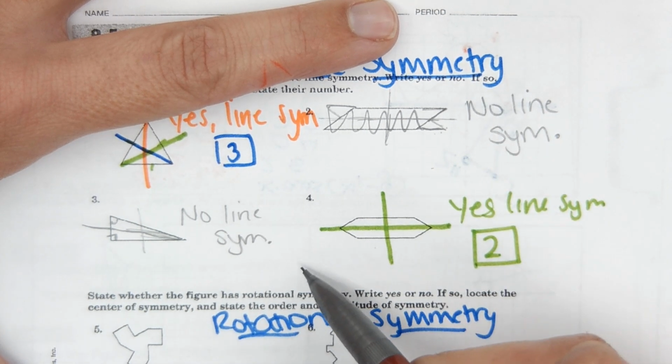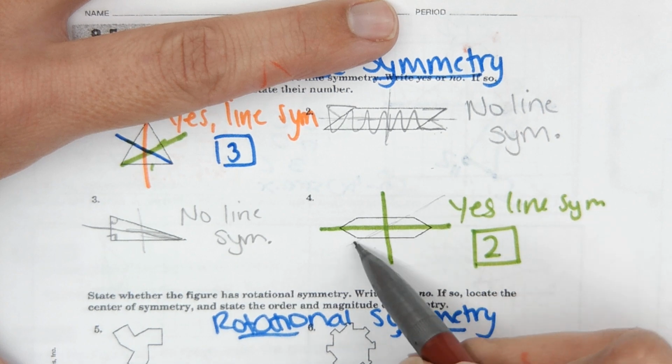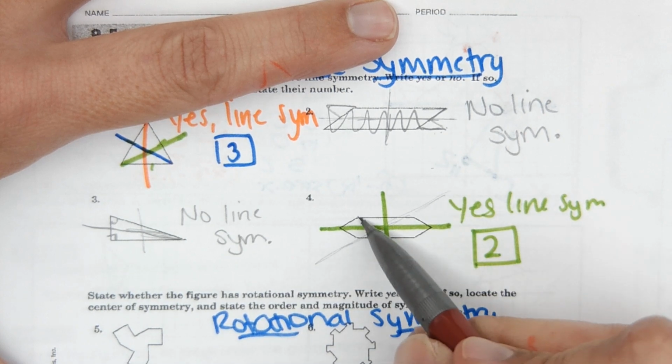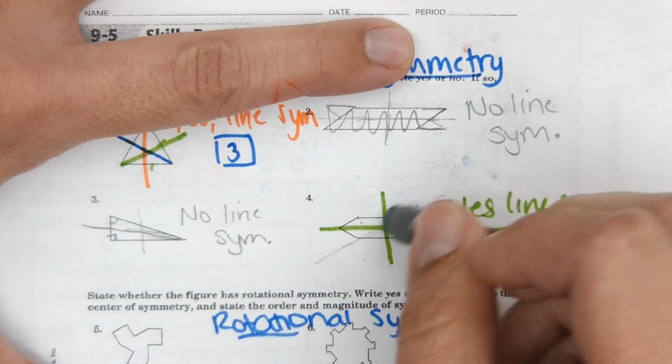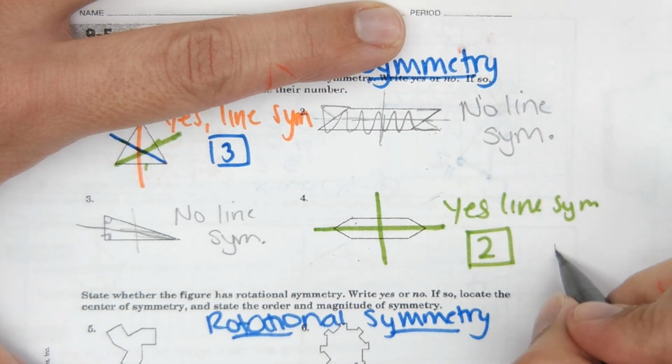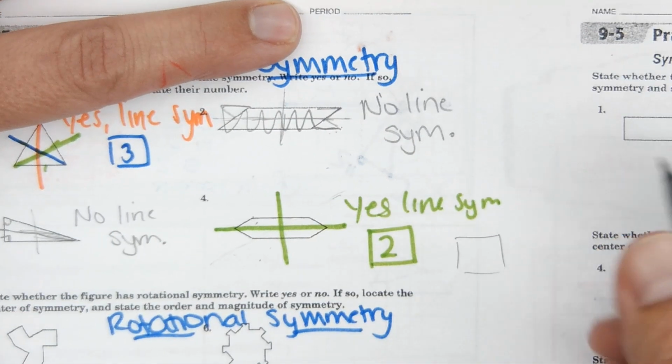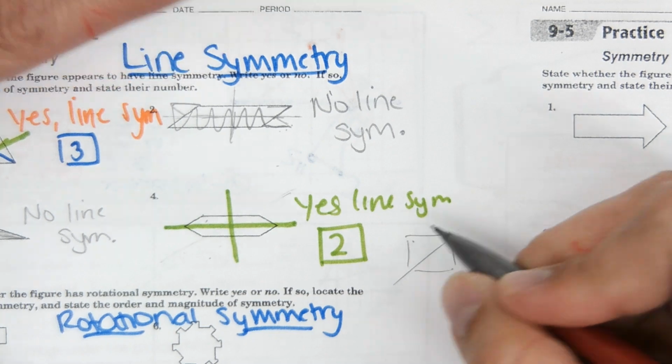Someone also asked today about a diagonal. No, like this would have to be here, and it's not. The one where a diagonal does work would be a square. With a square, you can draw a diagonal and it does reflect the same on both sides.